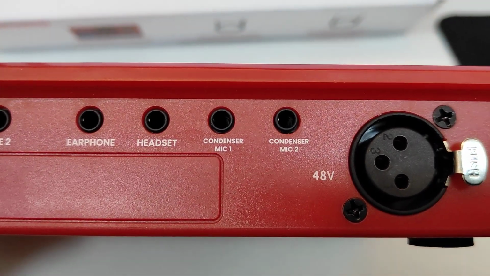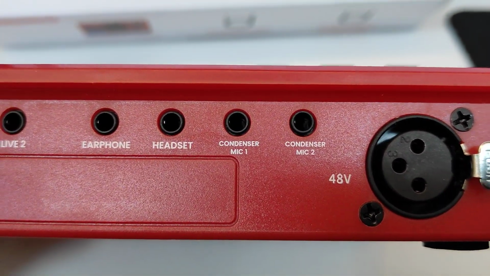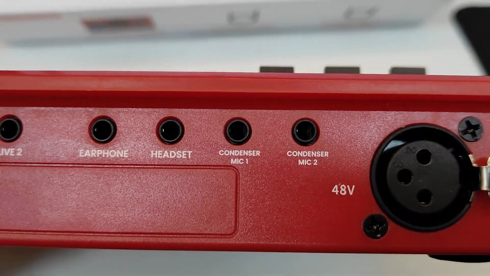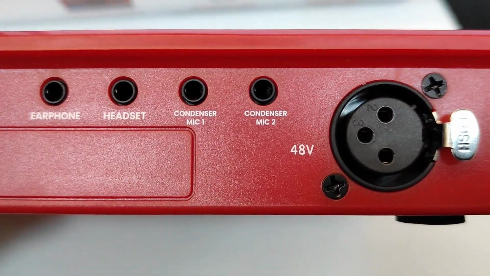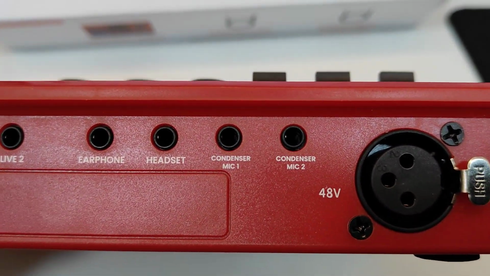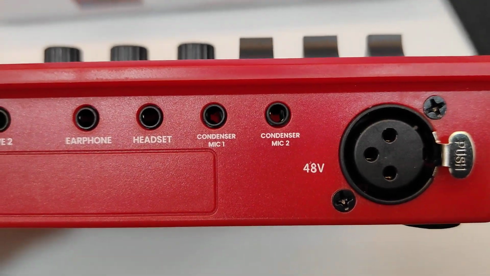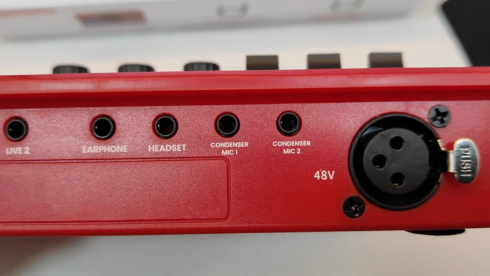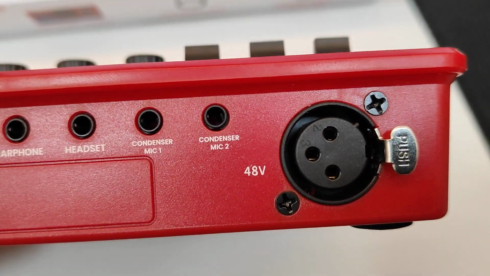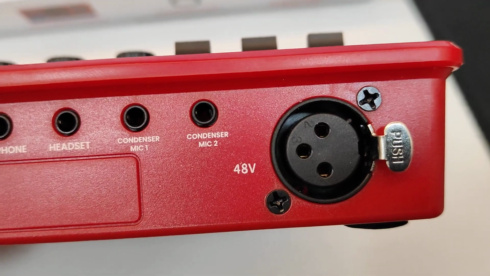Next we have condenser mic 1 and 2. As you can see, it is a 3.5 input. It also supports 48 volt phantom power. So any microphone that has XLR to TRS connectivity can be connected to this interface. So basically now we have three inputs in total.